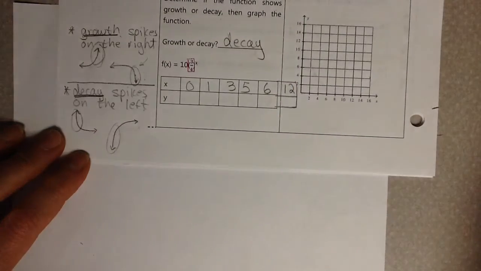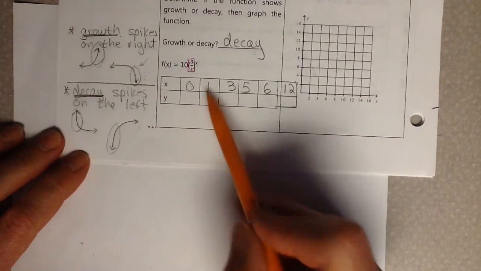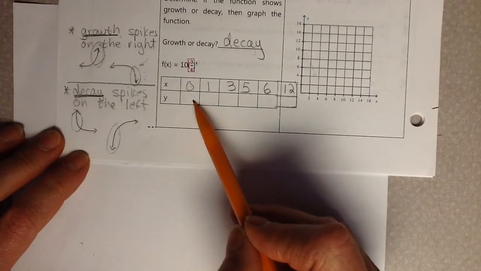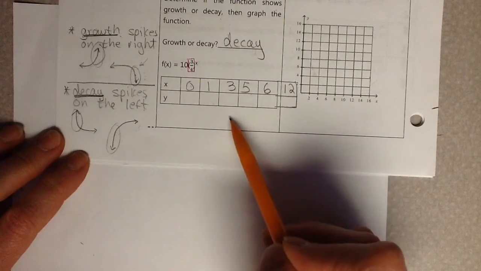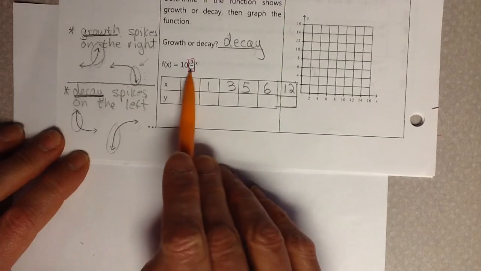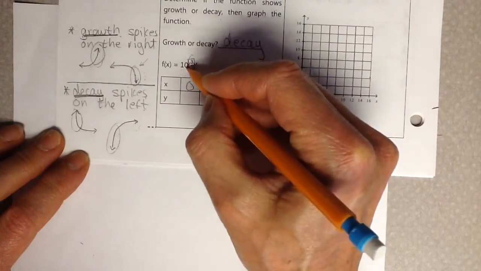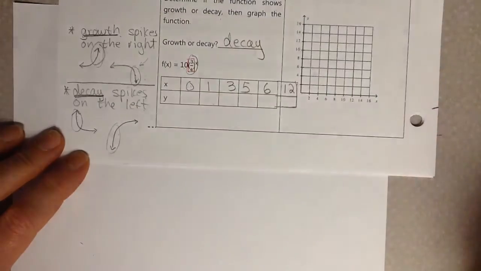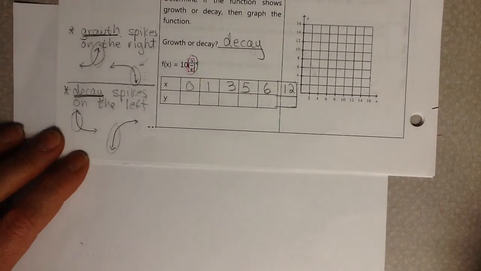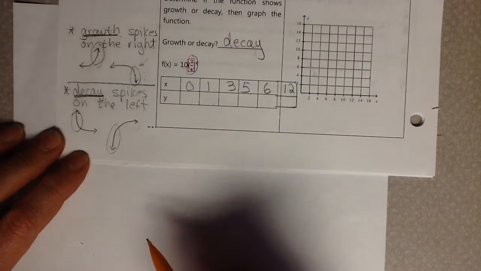Okay, now I'm going to have you pause the video, and I want you to figure out what those values are. Put them into your calculator and see if you come up with the correct answer. Now, one thing you don't want to do, don't multiply these two together and then raise them to the power. Remember, order of operations says we have to do this first, and then we multiply by 10. Okay, so go ahead and turn the video off, and then figure out what your y values are, and then turn it back on again.